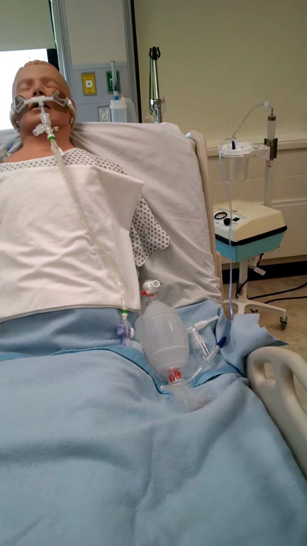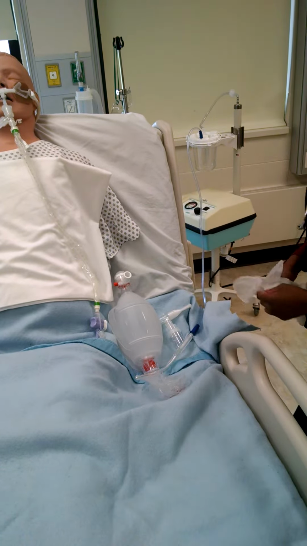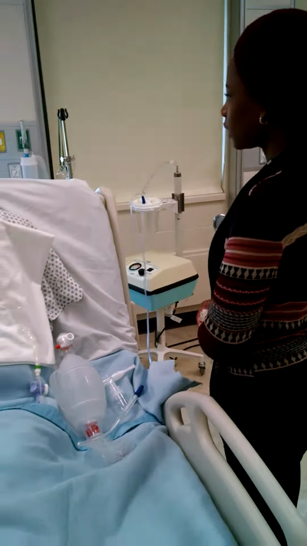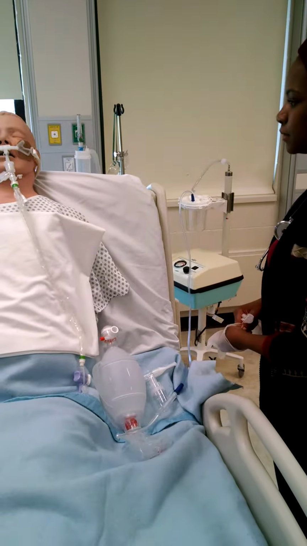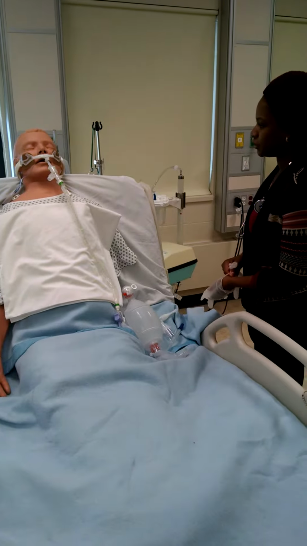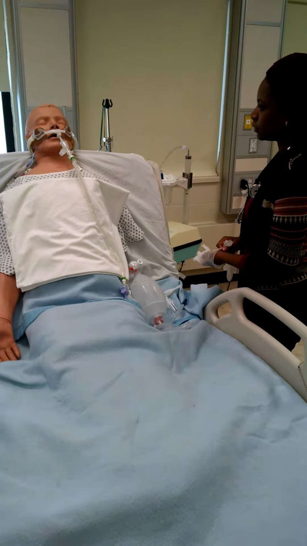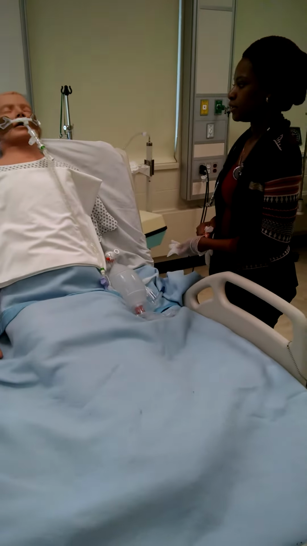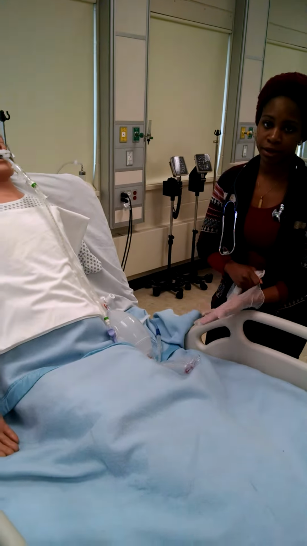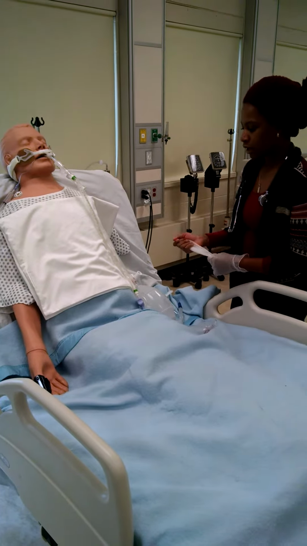So at this point, what I will go ahead and do is wash my hands and introduce myself to the patient. Hi, my name is Brittany. I'm a respiratory care student, and I'm here to extubate and remove your tube. Is that okay with you? Great. All right, so at this point I will go ahead and verify the patient's name and date of birth. Make sure that's the right person. I can look at his band also.